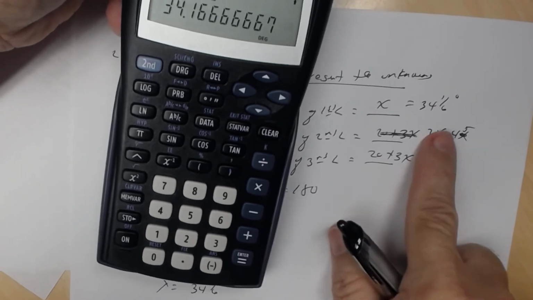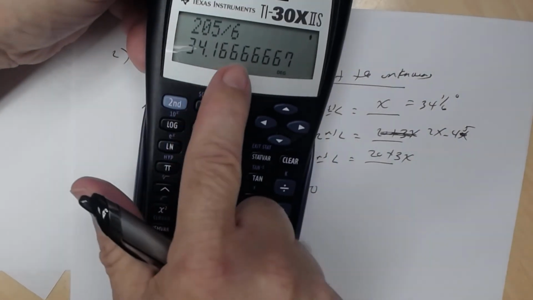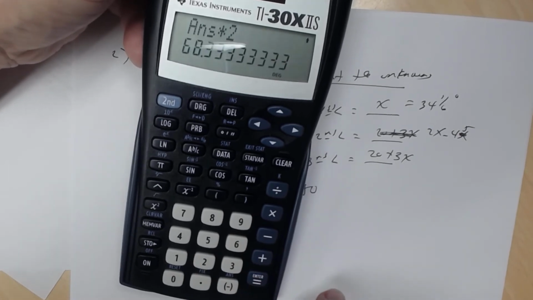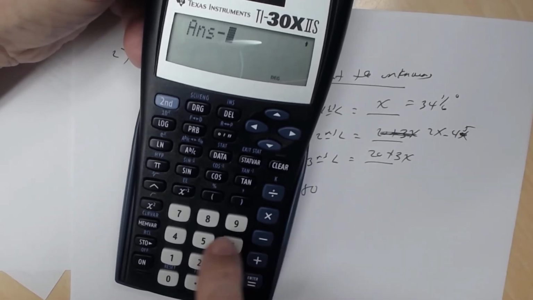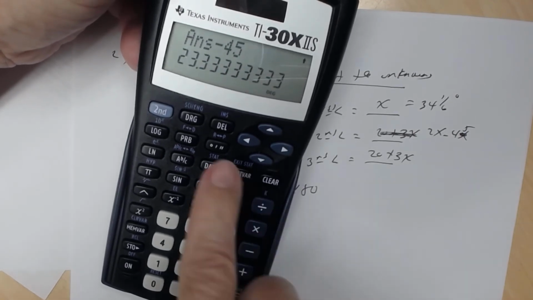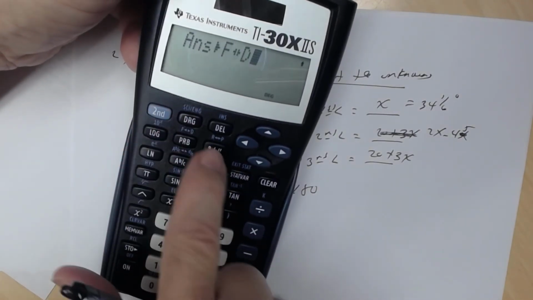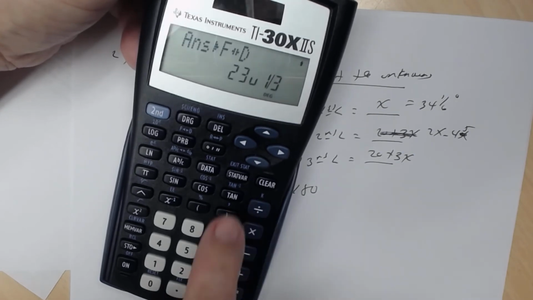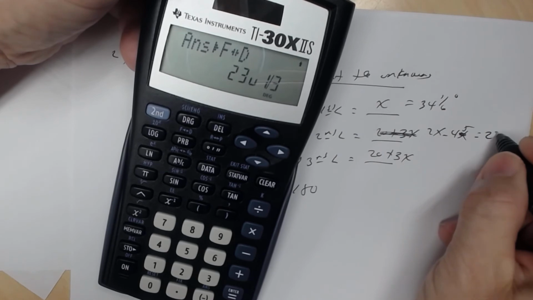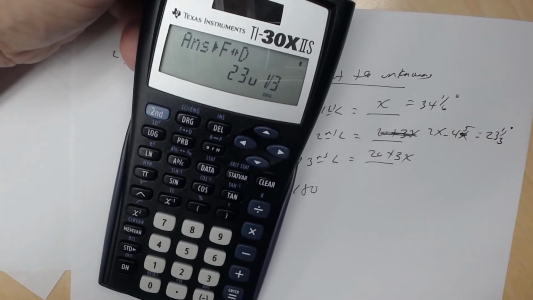So you say 2 times this right here. So you have your decimal, times 2. And you get this. Then you can subtract 45. And then you're going to change that to a mixed number. So that's 23 and 1/3 degrees.